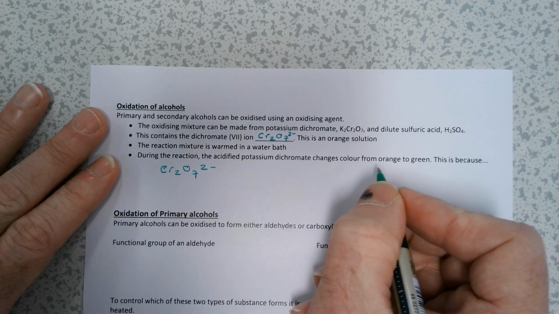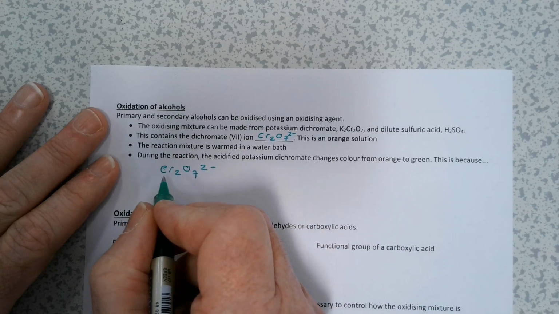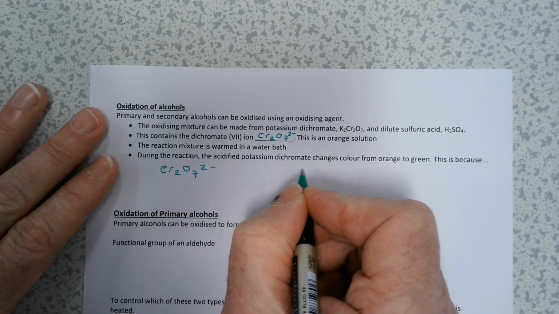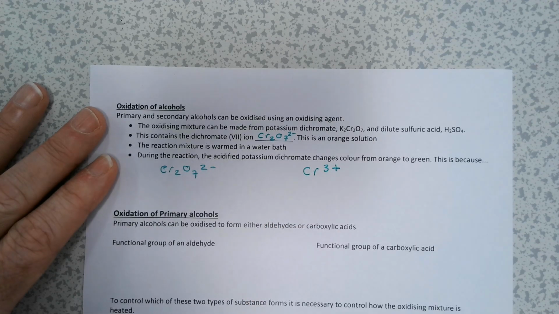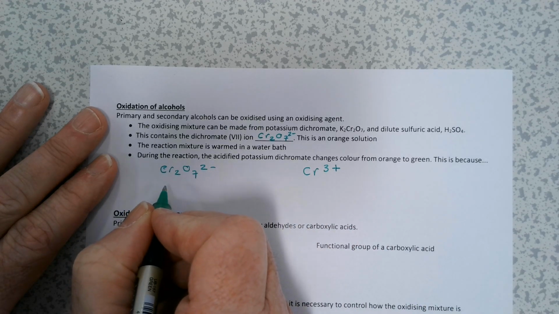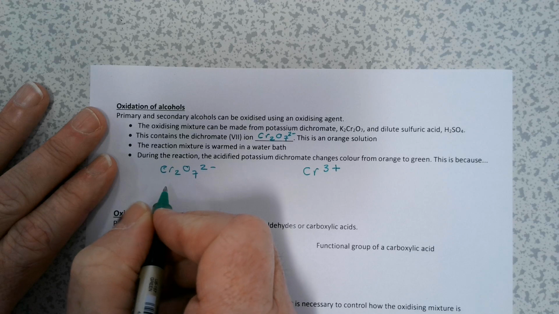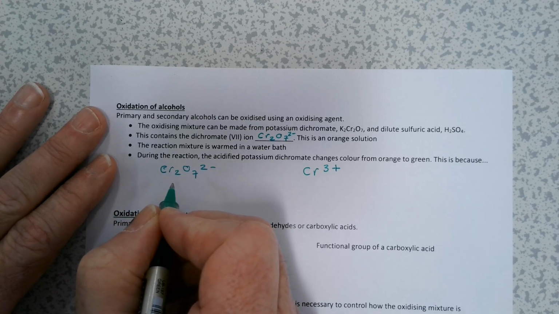When the oxidation reaction occurs, the alcohol is oxidized, the chromium is going to be reduced, and we end up with chromium in the +3 oxidation state. Okay, so have a think about, and if necessary, pause the video. What is the oxidation number of chromium in Cr2O7 2-?